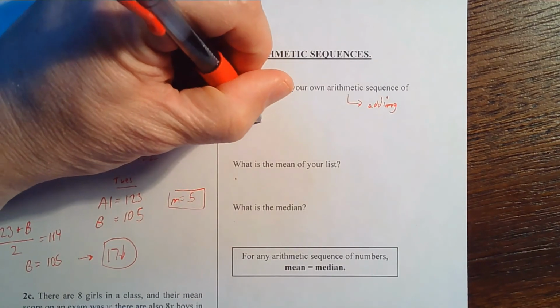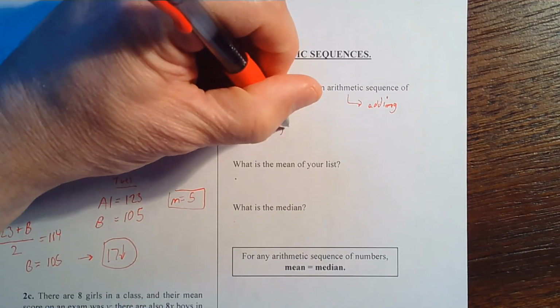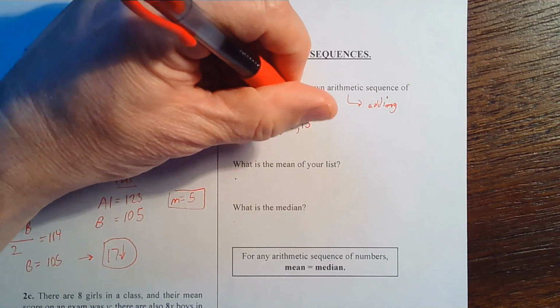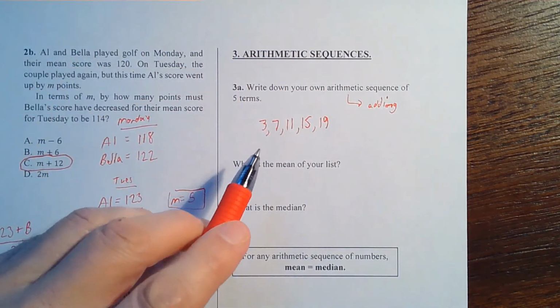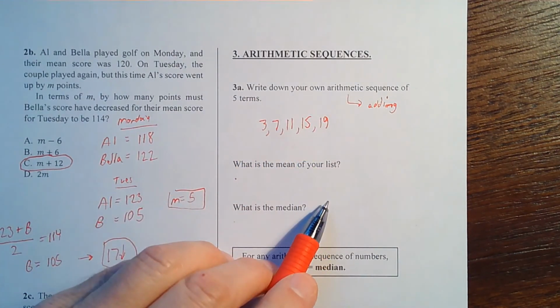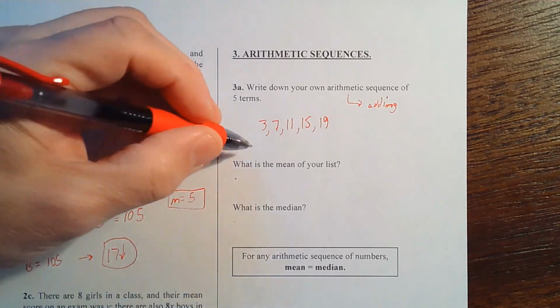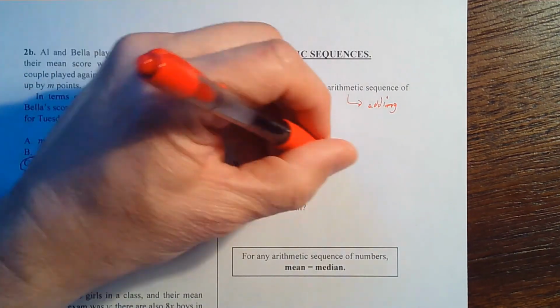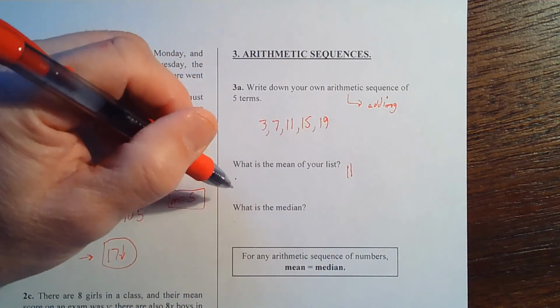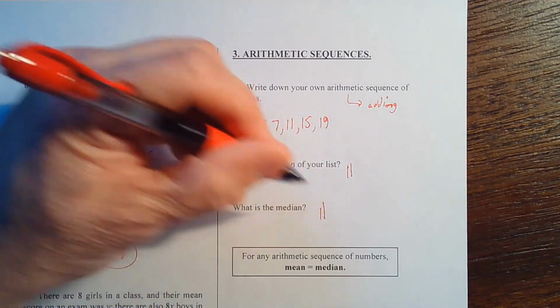You can make up any arithmetic sequence. I'm going to create this one here. So in my arithmetic sequence, I'm always adding 4. And I've created 5 terms, and your first term doesn't matter. What is the mean of the list? If I add it up and divide by 5, I get 11. The median of the list is just the middle number, which is 11.